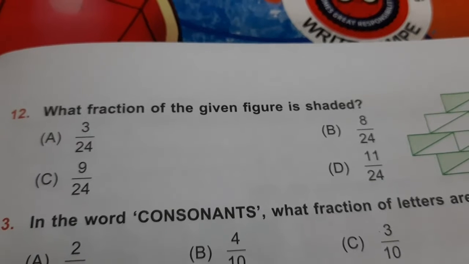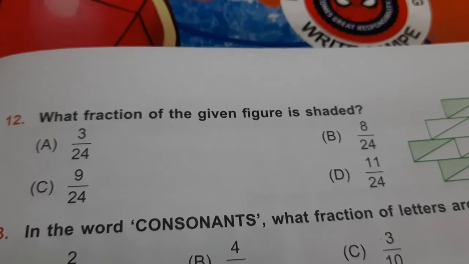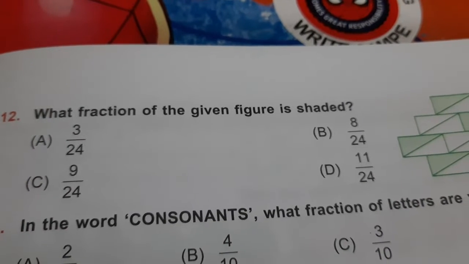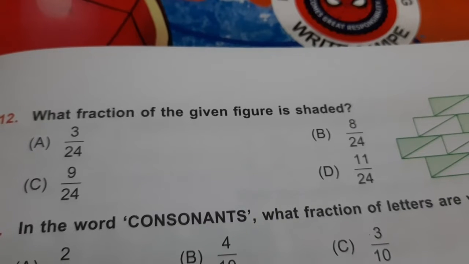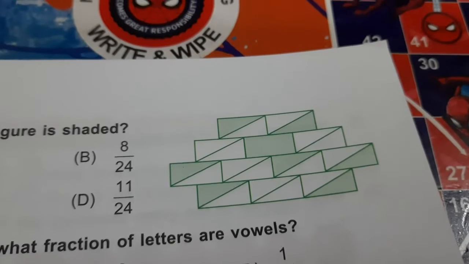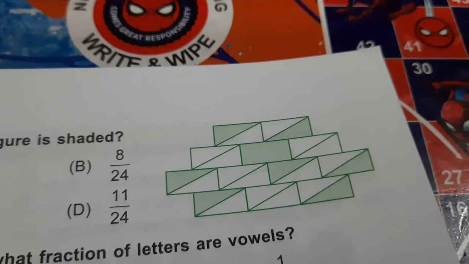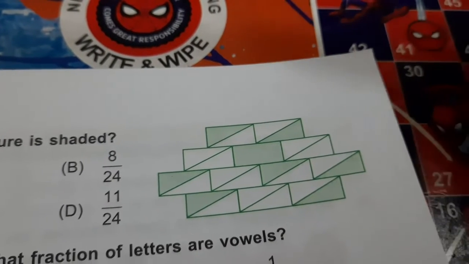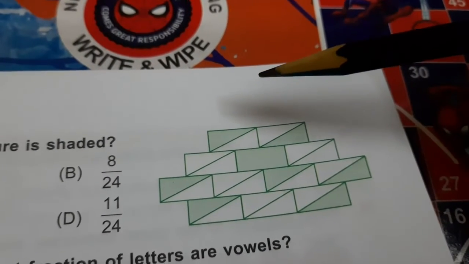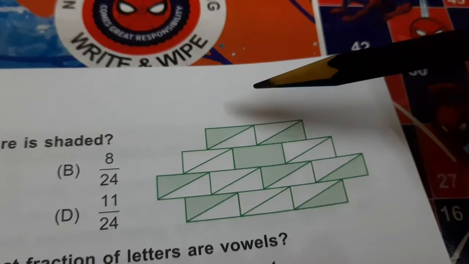Moving on to the next question, question number 12. What fraction of the given figure is shaded? So let's closely look at the figure. As you can see, there are a lot of triangles. So let us look at the total number of triangles.